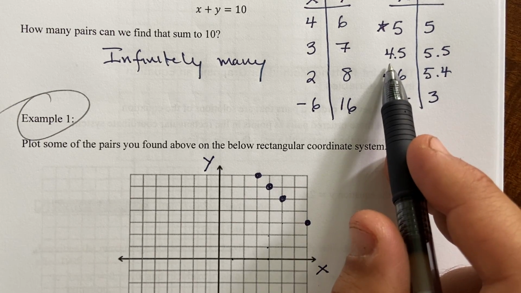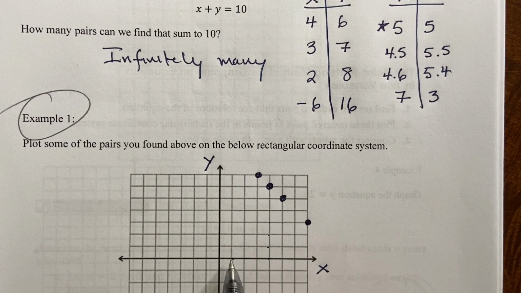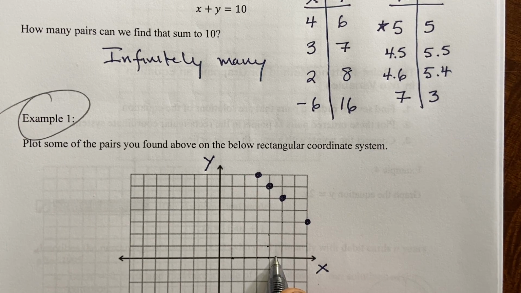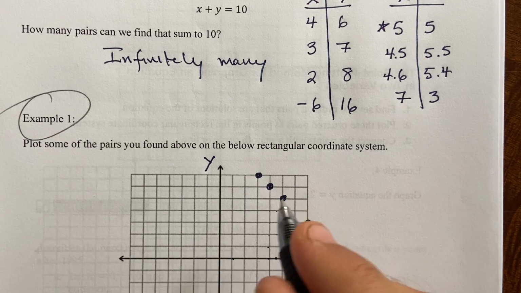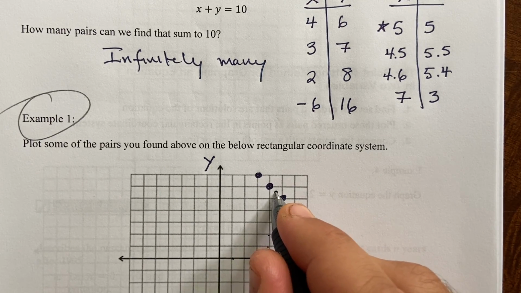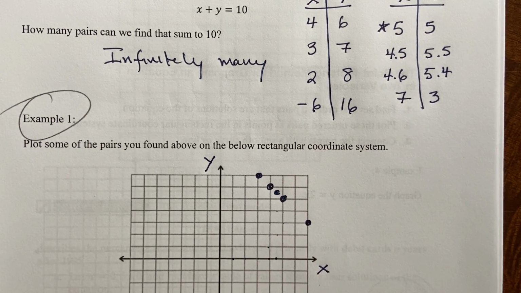We did do one that was 4.5 and 5.5. So 1, 2, 3, 4. 0.5 would just be halfway in between 4 and 5. And then count up 5.5. 1, 2, 3, 4, 5. And then go up halfway. So that lands you, maybe expectedly, on that line, right?